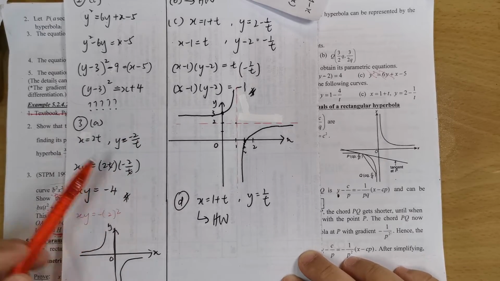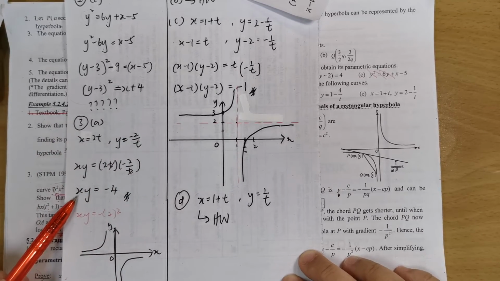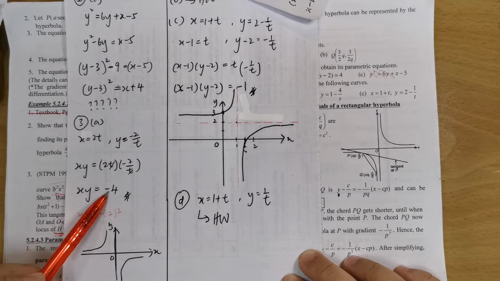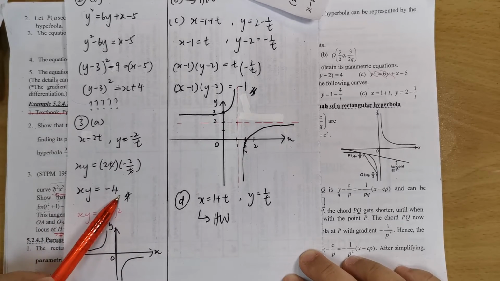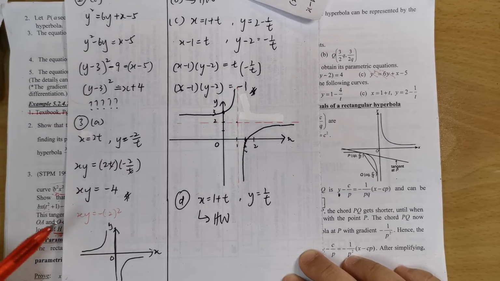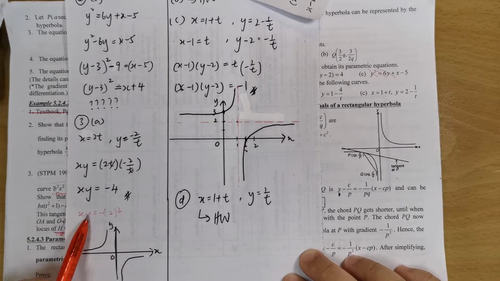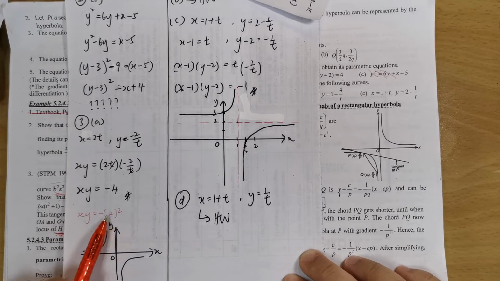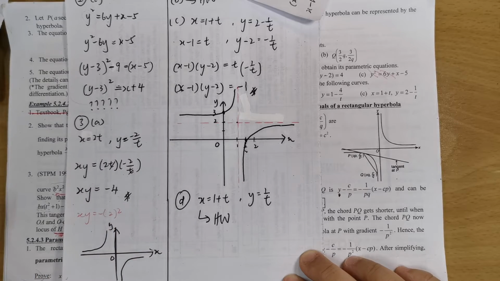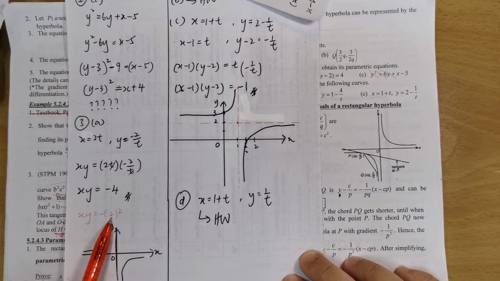The t and t simplify. So now your equation is in the form xy equals negative 4. When I want to find my c, I can write it this way: xy equals negative, outside bracket, 2 square. So the c is 2. Maybe you will ask, negative 4, how to write it in square form? So it's actually like this.